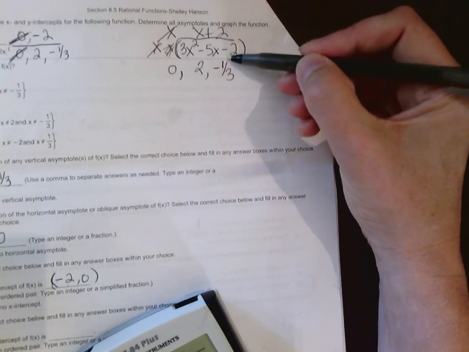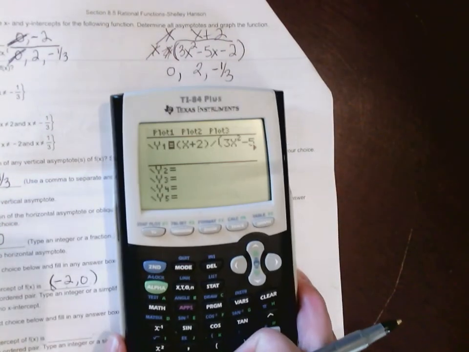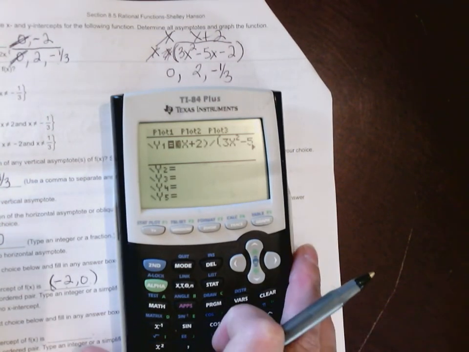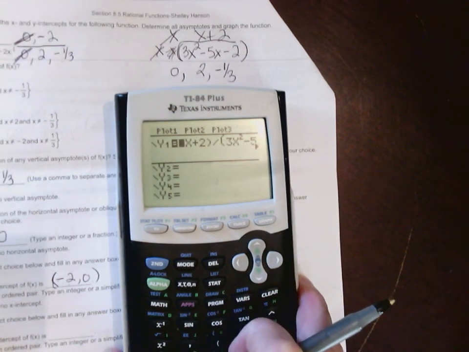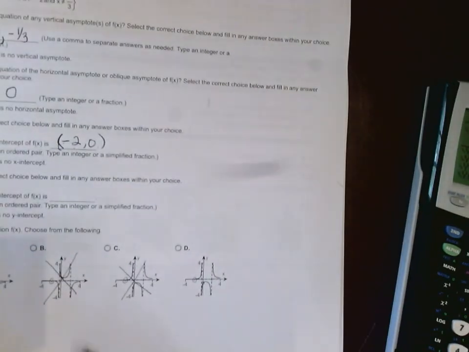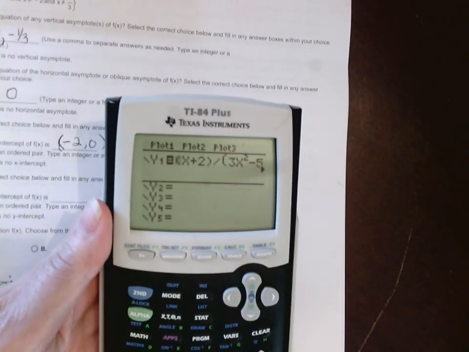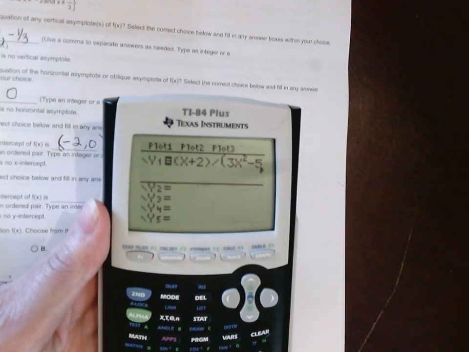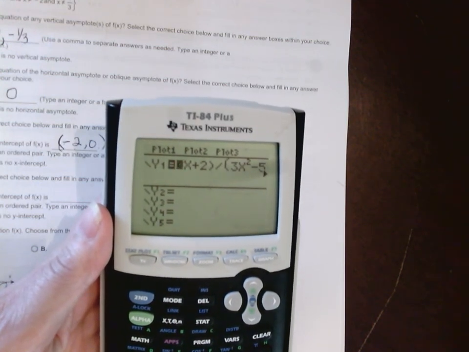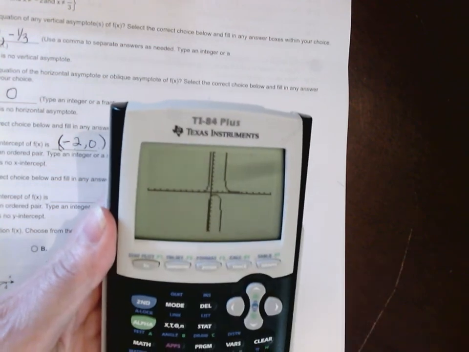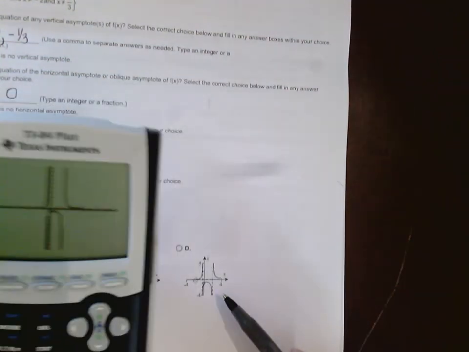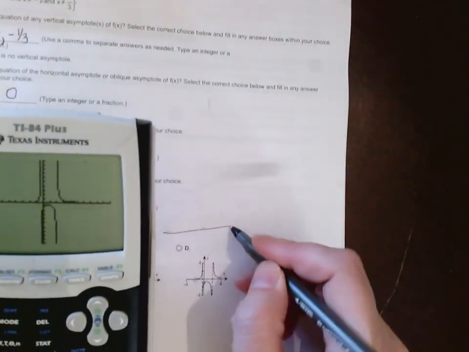So here's what you would put in your Y equals to get this. Okay, so that's what would narrow it down after we looked at the intercepts to being D instead, because if you type that into your Y equals, x plus 2 over 3x squared minus 5x minus 2, and then graph it, you get the graph of the D solution.